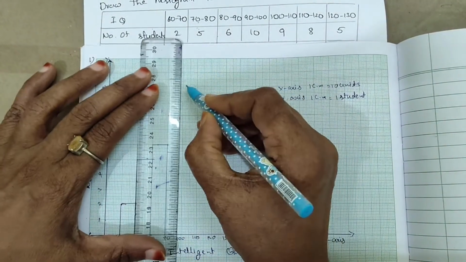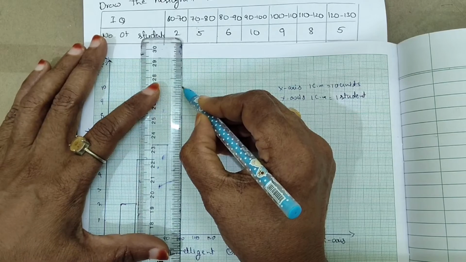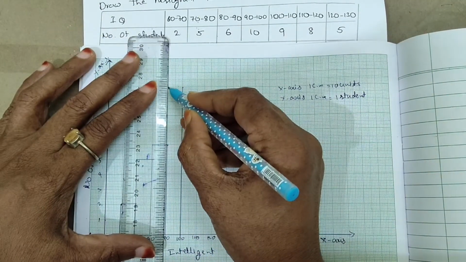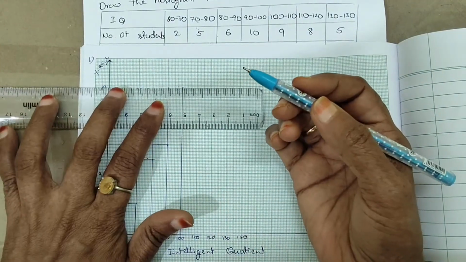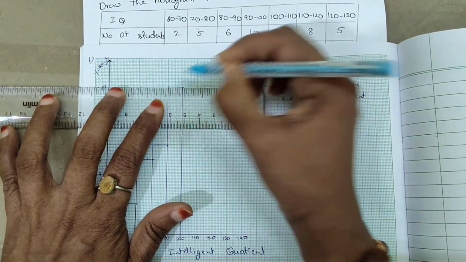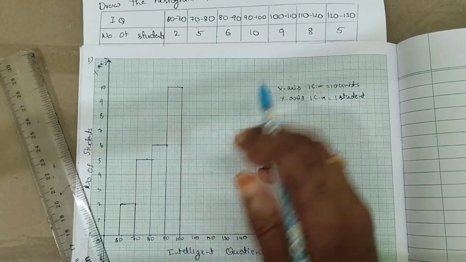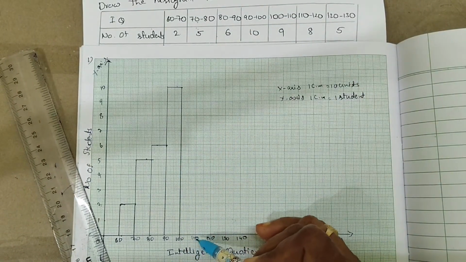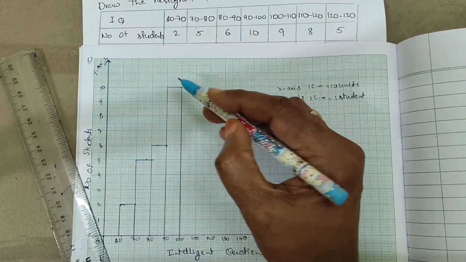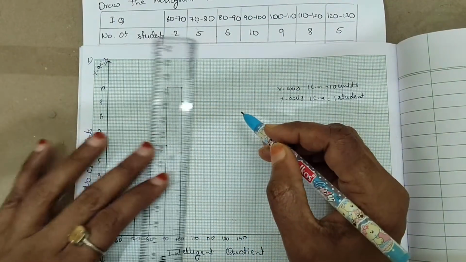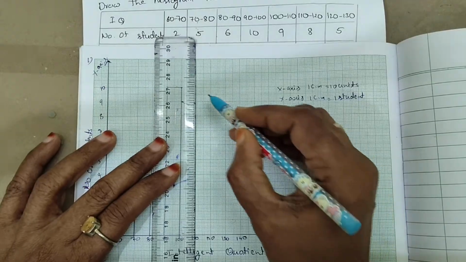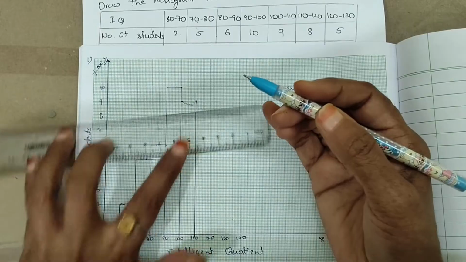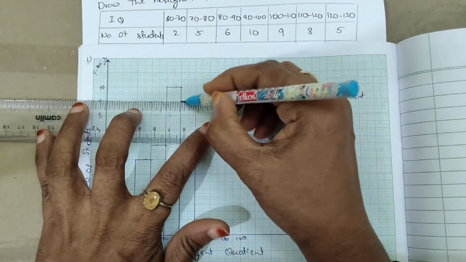Next, 100 to 110 is 9 on the y axis. So we draw the next line. So this is the rectangle.